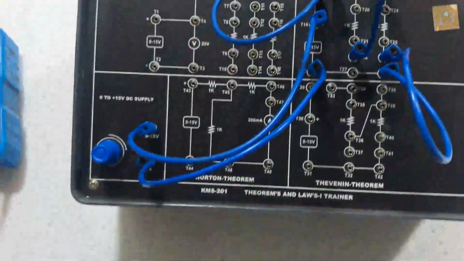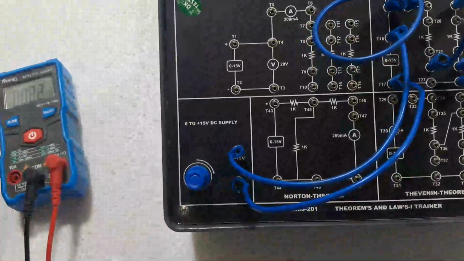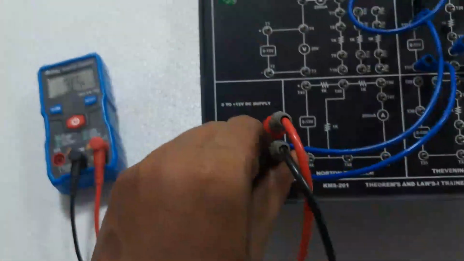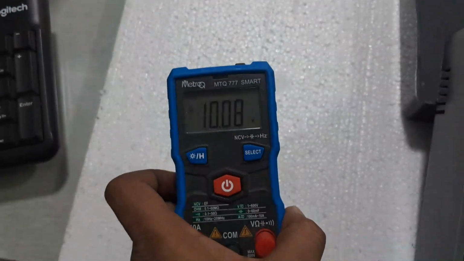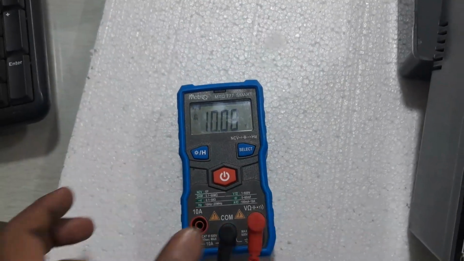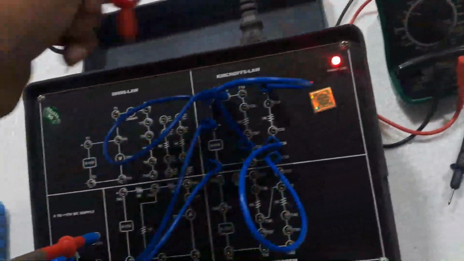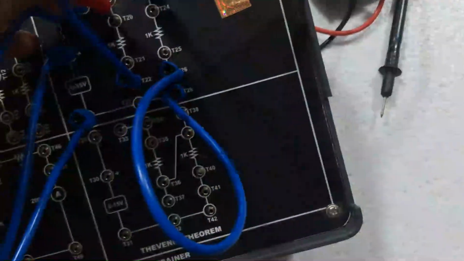Now let us see what the input voltage is. The input voltage I have set is 10 volt. You can set it anywhere between 0 to 15 volt. Now let us see the voltage across the first resistor.